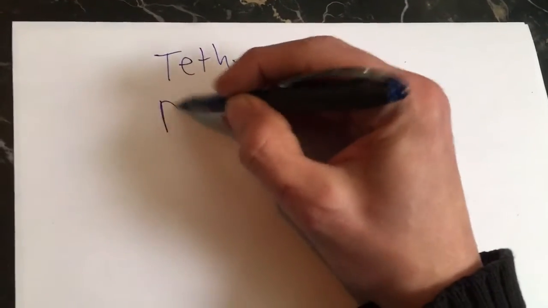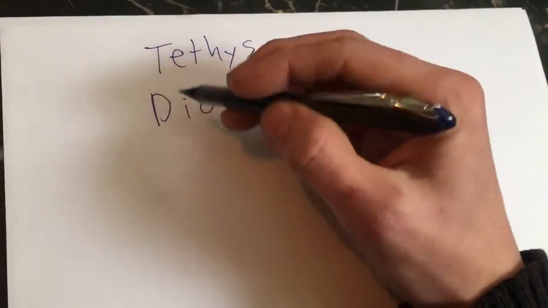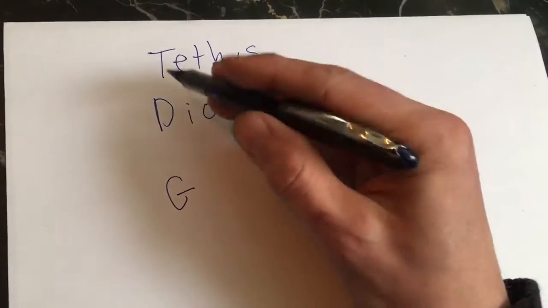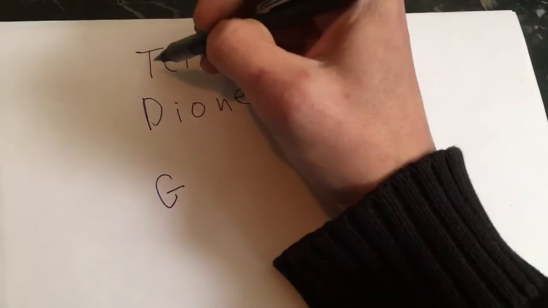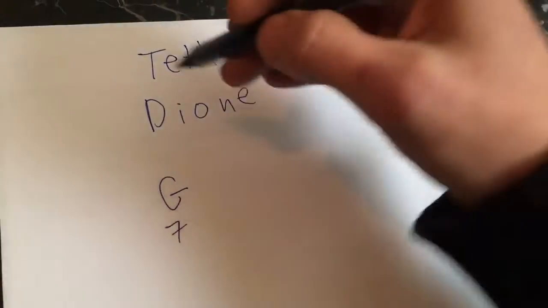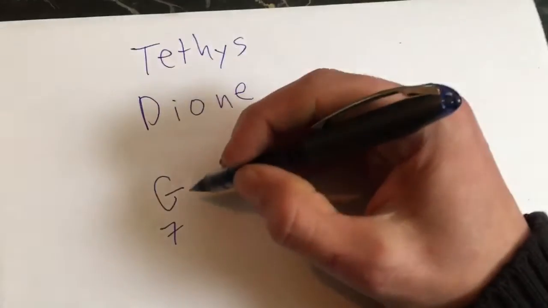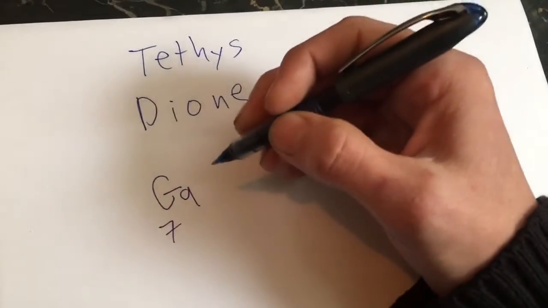T-E-T-H-Y-S and Dione. Make Ganymede, because G is the 7th letter, which is 20. Okay, 20th letter and the 4th letter. 2 and a 0 is a 3. 3 and a 4 is a 7. Okay, but since you're combining them and you're learning about how bubble math works, let's just take that circle and stick it beside it. Now, what's GA?